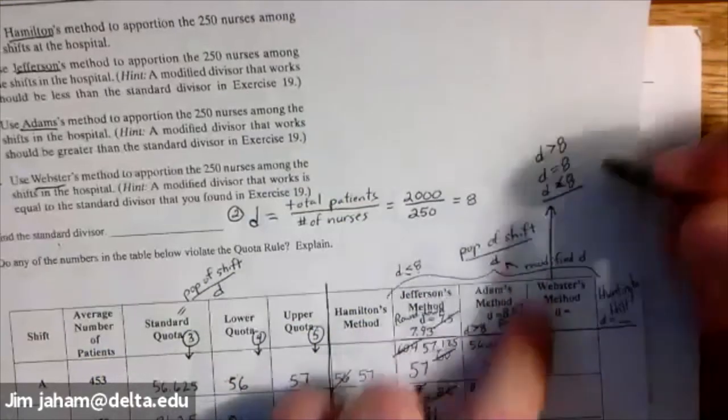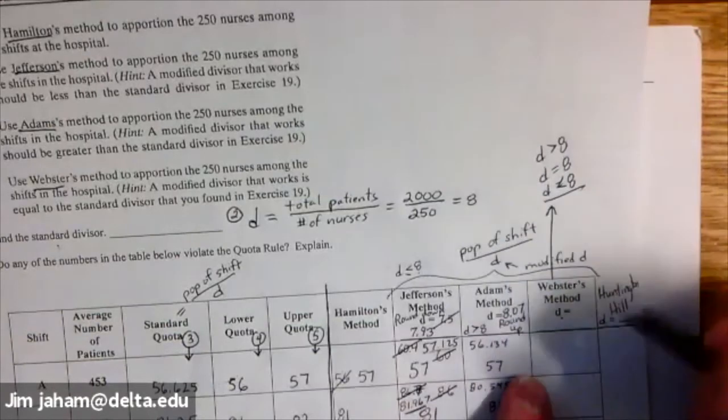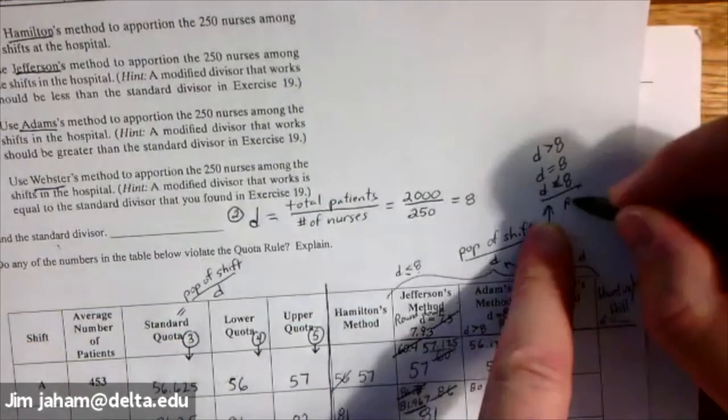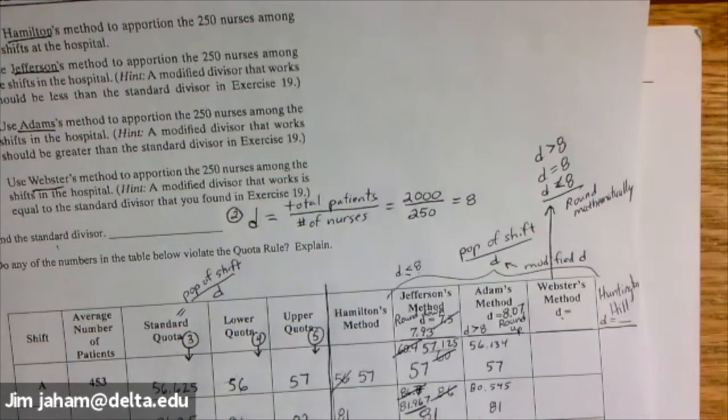And then the other difference is that for Webster's method, you're going to round mathematically. So if the decimal in the tenths place is 5 or higher, then you round up. And if the decimal in the tenths place is 4 or lower, then you're going to round down. So that's what we mean by round mathematically.